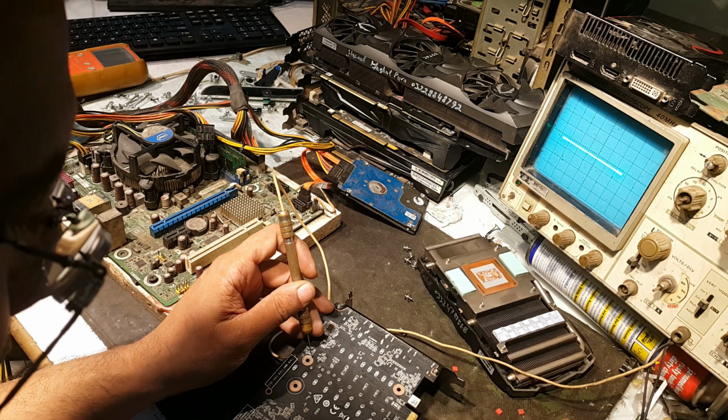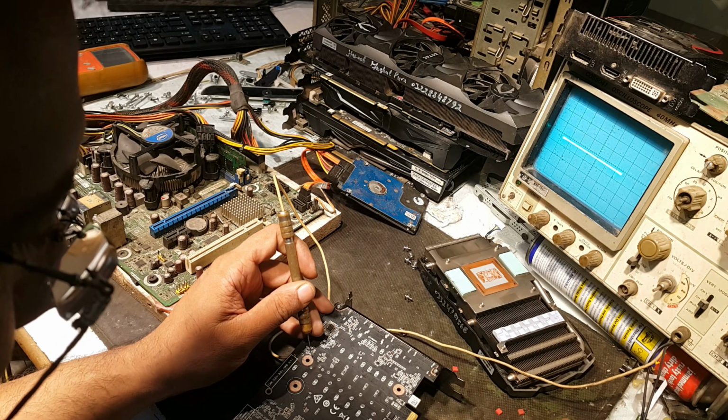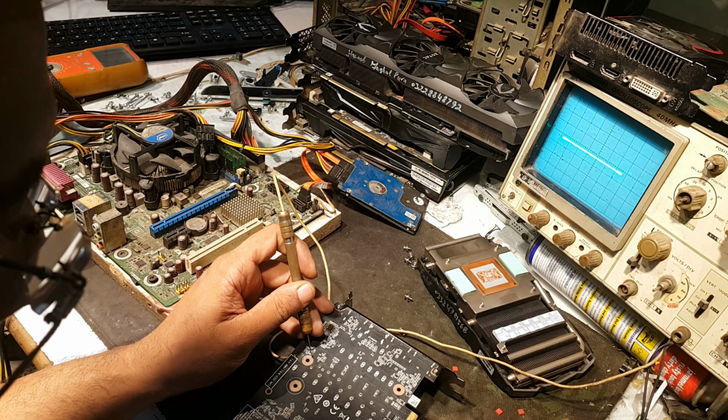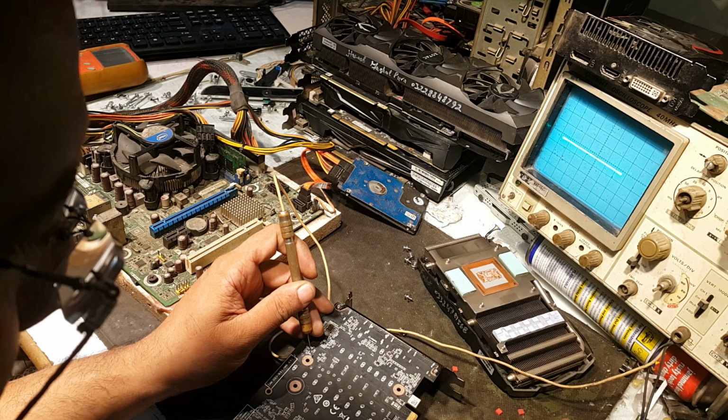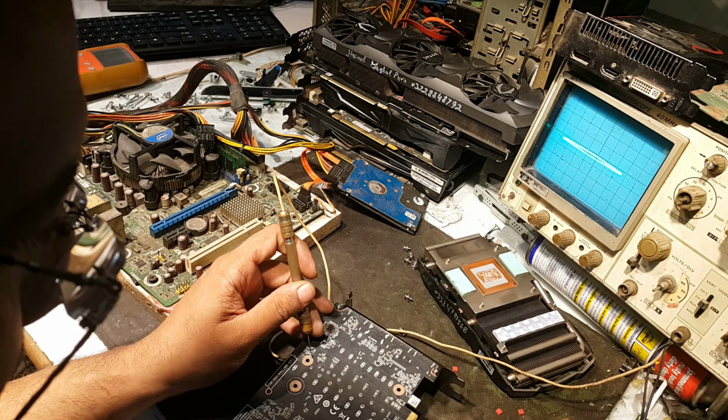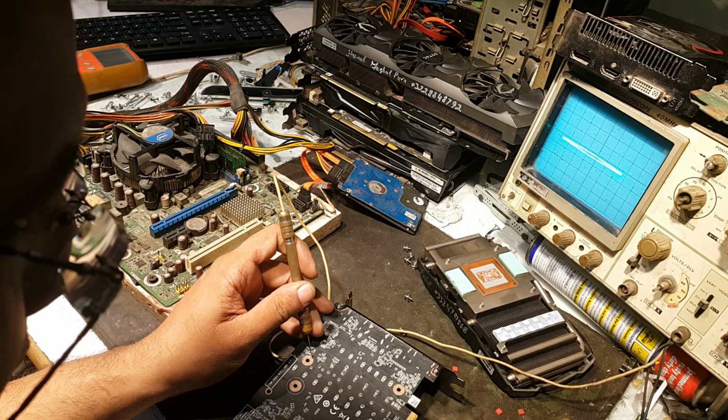And you can see that some capacitors are here and some are here. This data is from these capacitors, this one, and here the second.